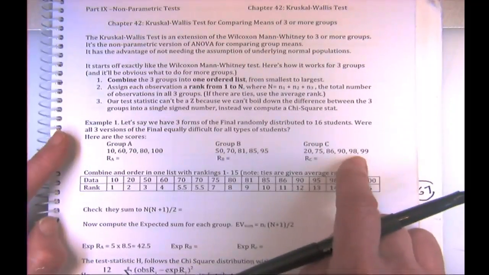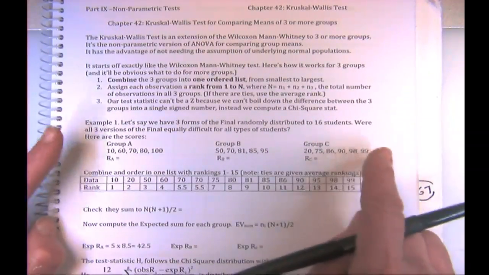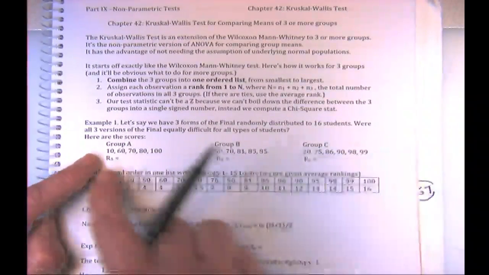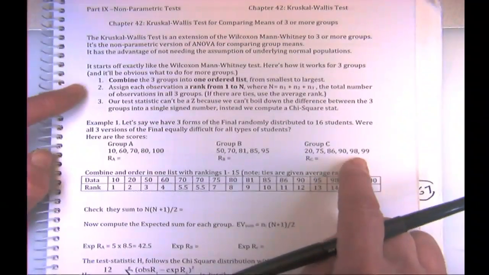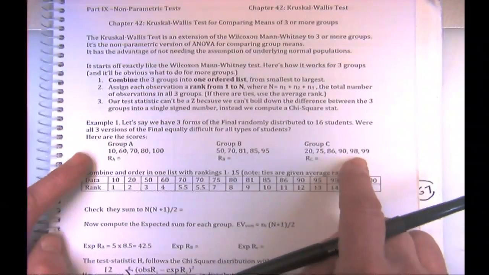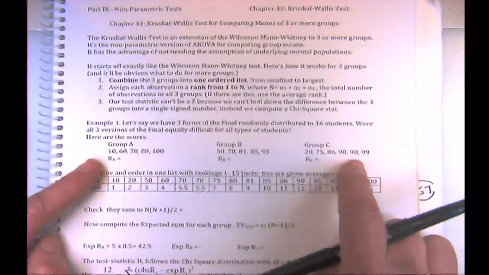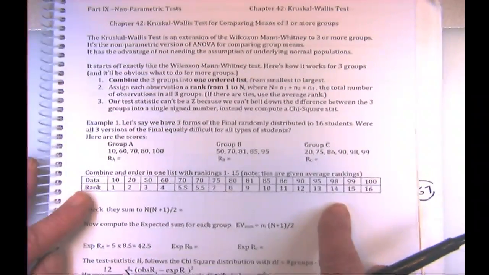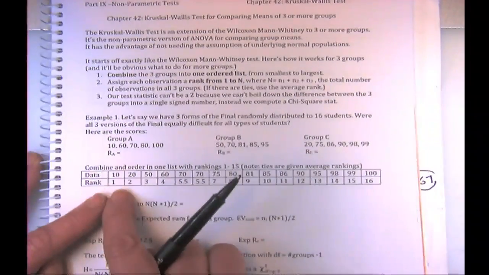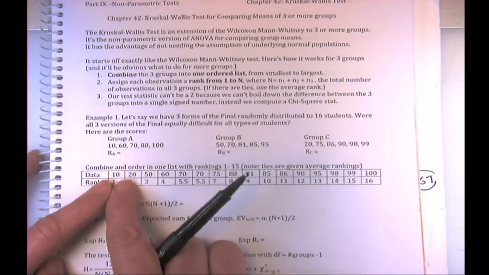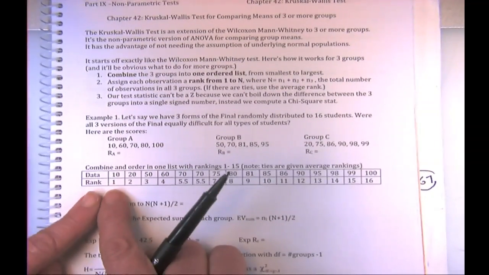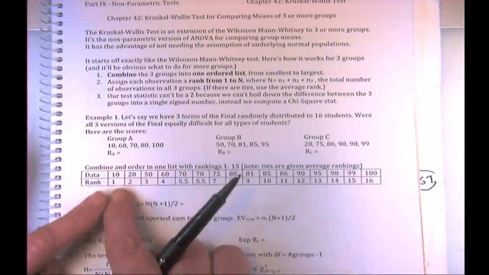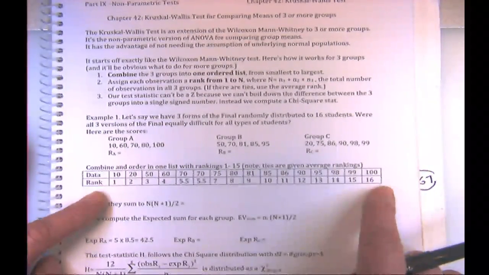So remember what we're going to do here. We are going to replace all these values with rankings. That's step 1. We order these 16 numbers, which is what I did here. You take the data and order it from the smallest, 10, all the way up to 100, the largest, and you rank them. They're going to be numbers 1 through 16.